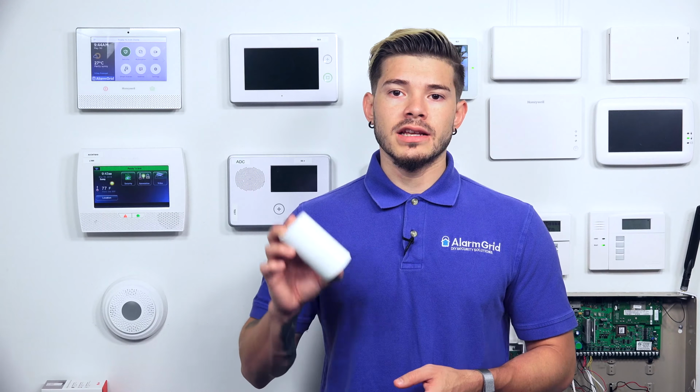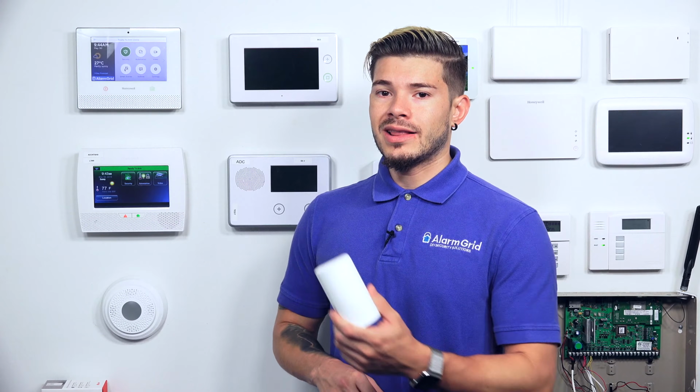Why? Because selecting other, you're going to get different response types such as auxiliary, panic, environmental, just different response types that you normally wouldn't get, especially when you're using this sensor. Since it is an intelligent sensor, it only allows you to choose device types between new and motion. All right, so you want to make sure you select motion if you want the programming to work.